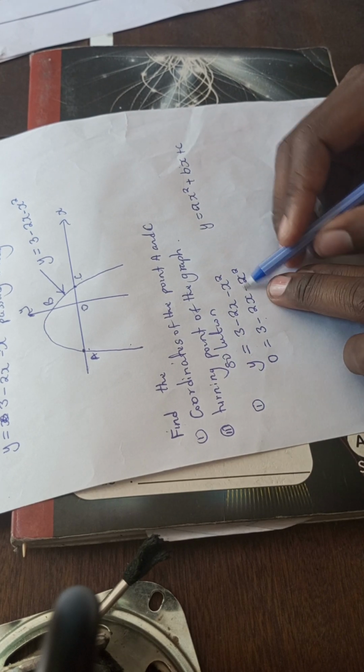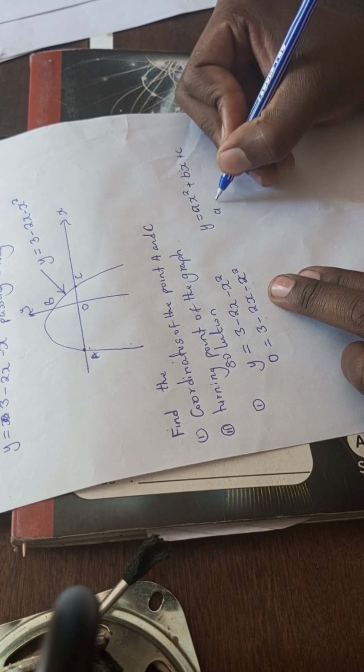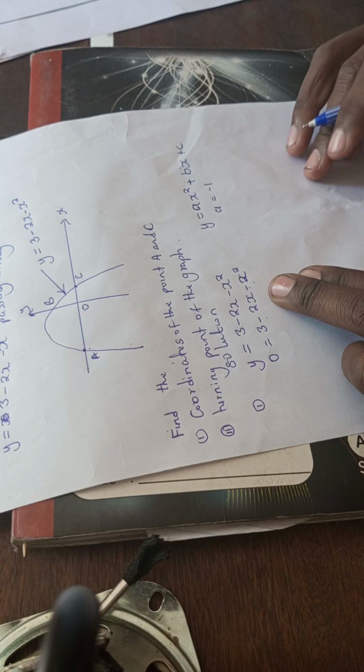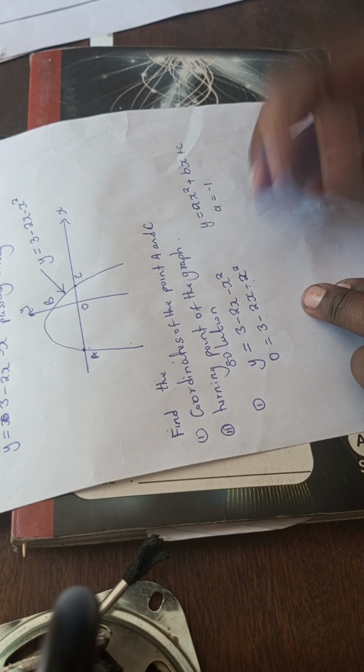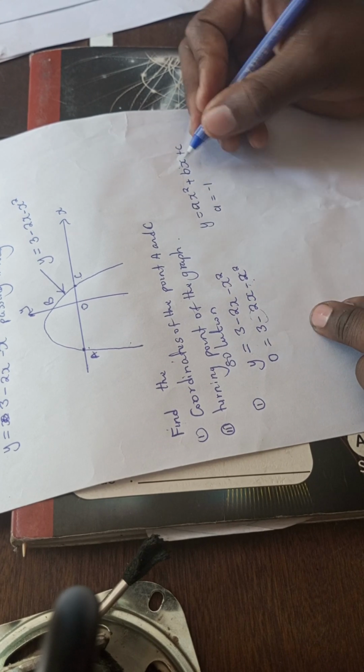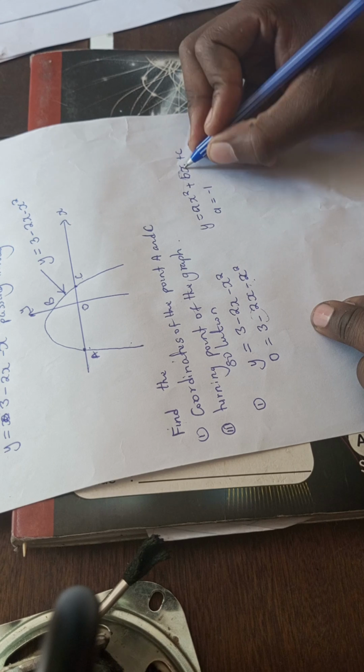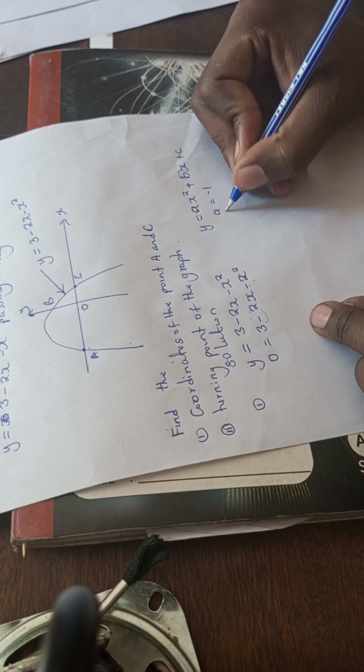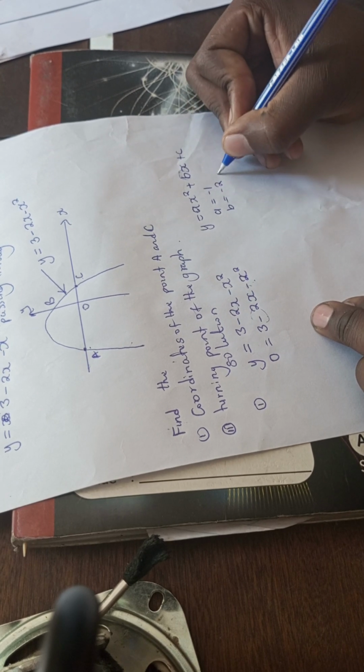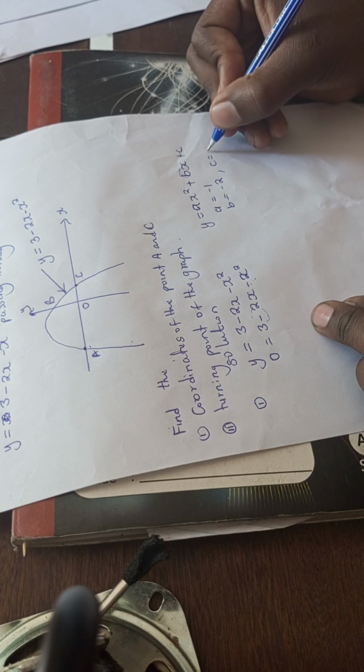Our value of a here is going to be -1. Then b will be the coefficient of the single variable x, so b will be equal to -2, and our c will be equal to 3.